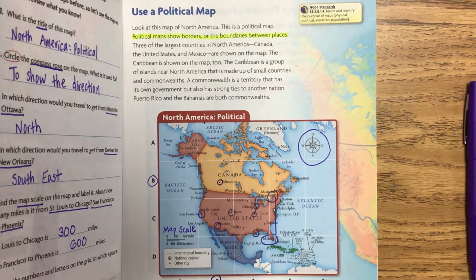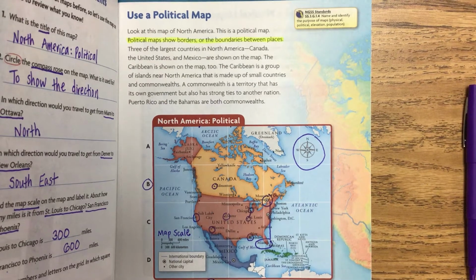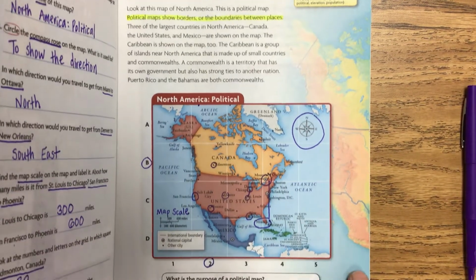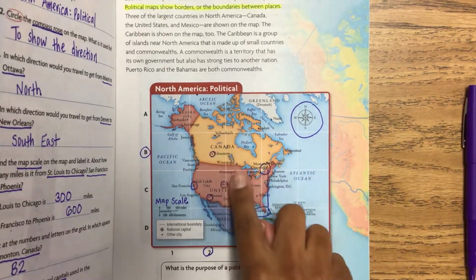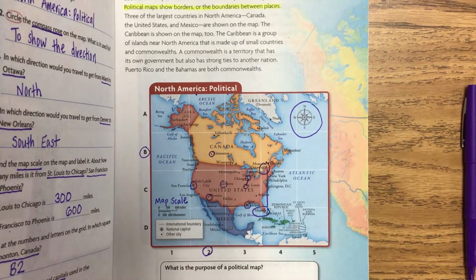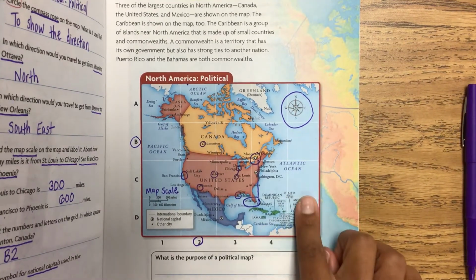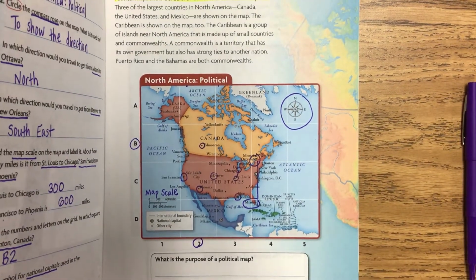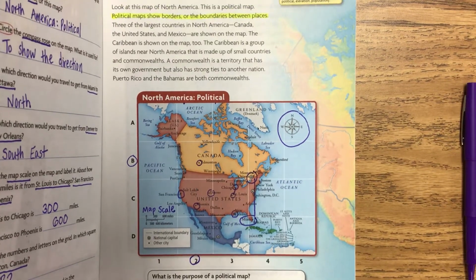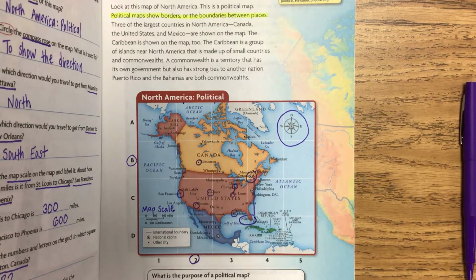Three of the largest countries in North America, Canada, the United States, and Mexico are shown on the map. So I can see that, Canada, the United States, and Mexico. The Caribbean is shown on the map too. So here are all the Caribbean countries. The Caribbean is a group of islands near North America that is made up of small countries and commonwealths.